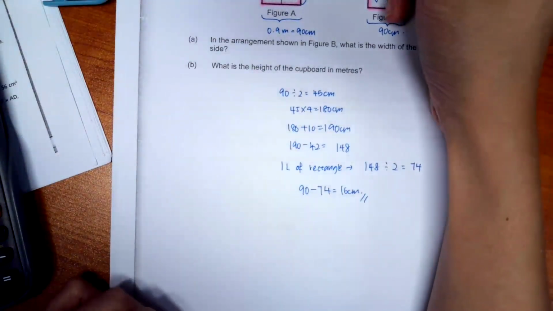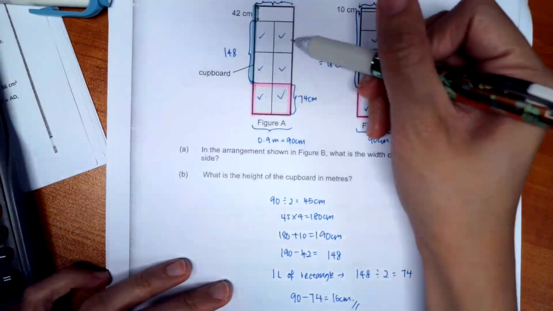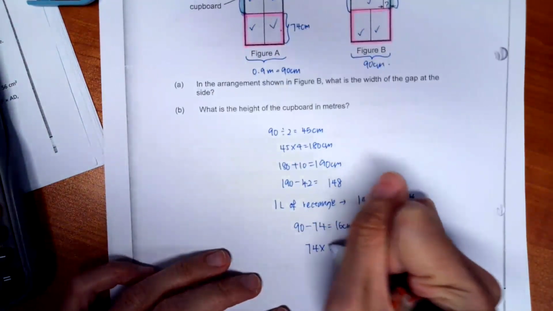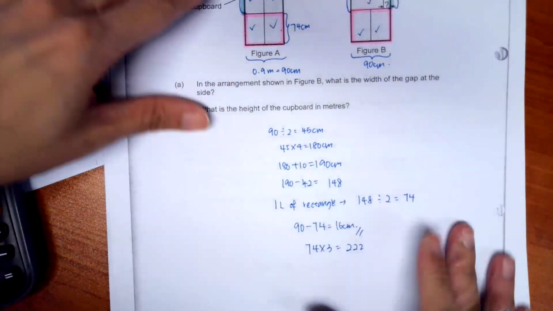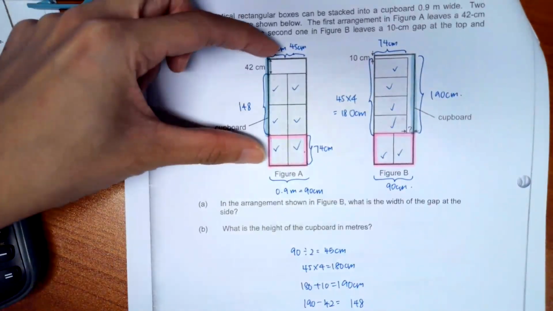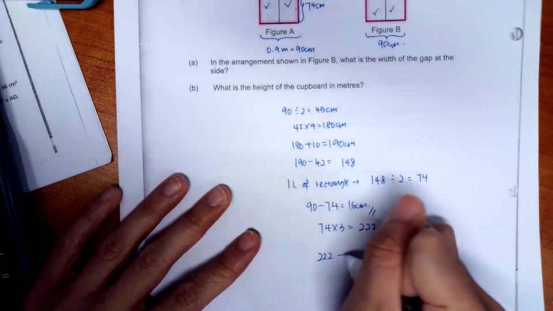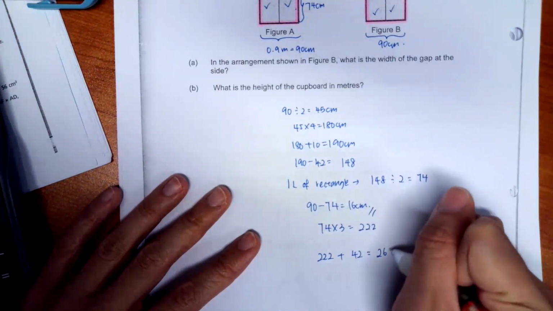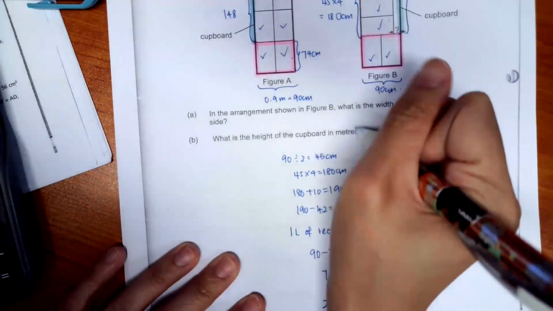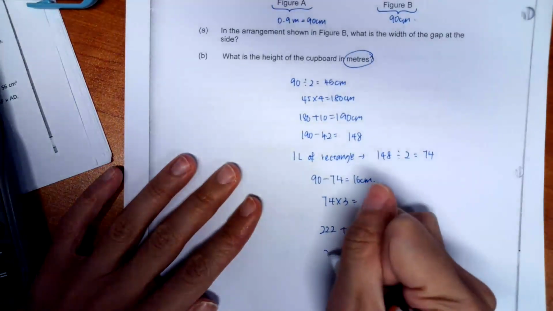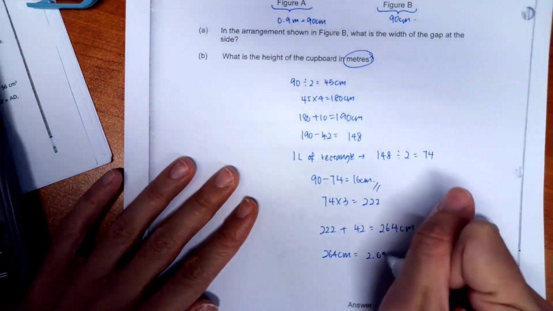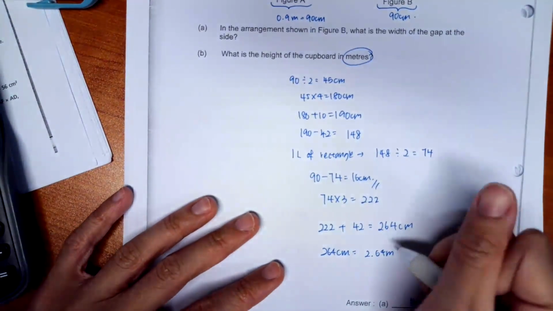So very simple, I can just find the 3 length, which is actually 74 times 3. And that would be 222. Then plus the 42 on top here. That will give me the entire length of the cupboard. So 222 plus 42, that will be 264 cm. But they want to answer in meters. So 264 cm is 2.64 meters. That's your answer for part B. All right.